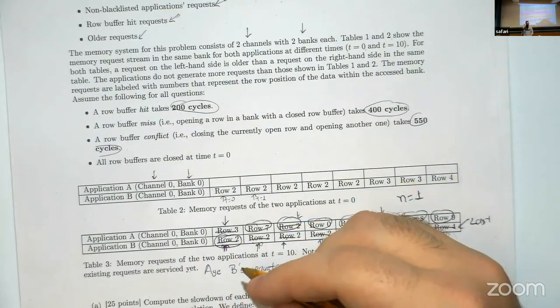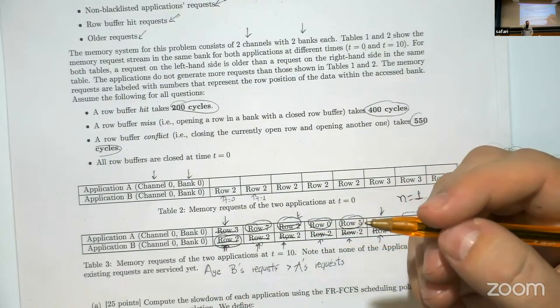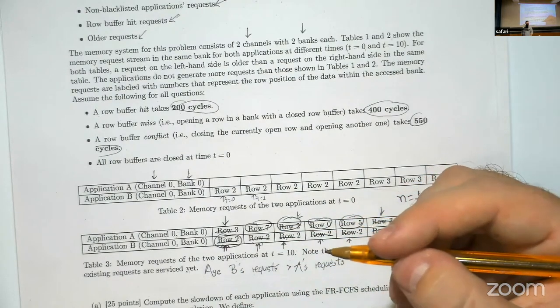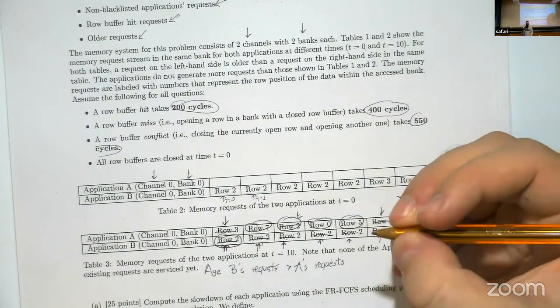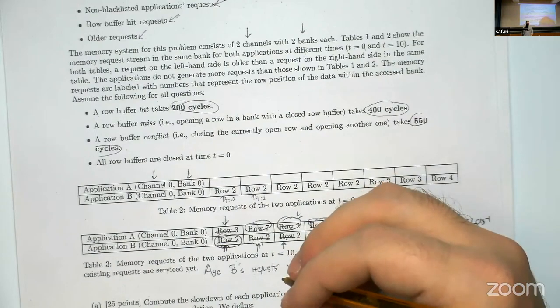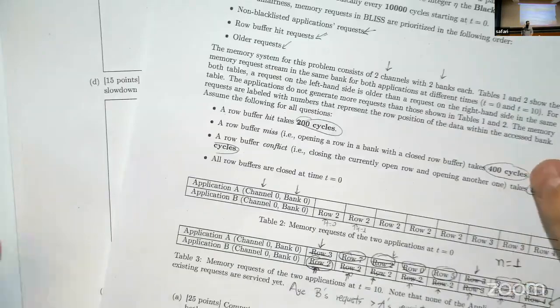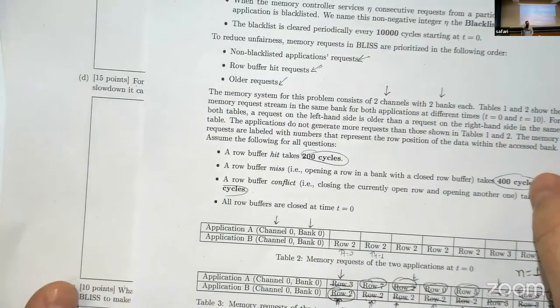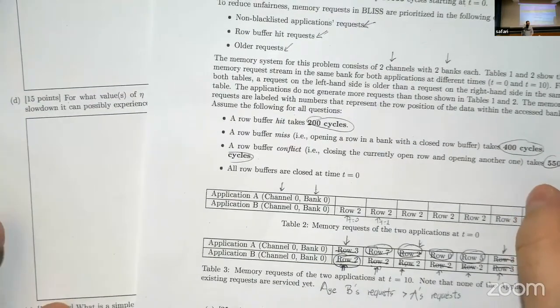And this will happen for any n from 1 to 5. Yes, it's the same thing. That's why the answer to the question is that it's not possible to find an n that reduces the slowdown of A lower than 1.5.